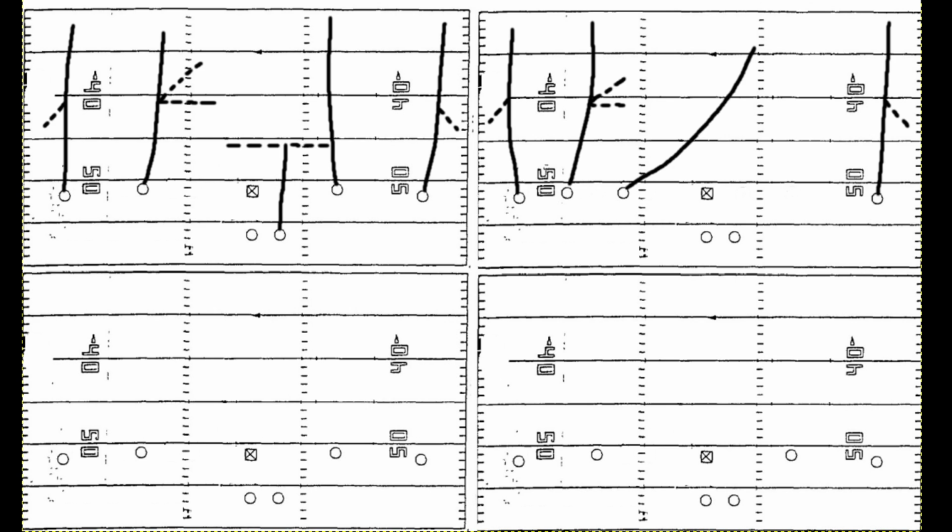is 4 verticals. And on the left here is going to be the first play we see in 4 verticals. And it is as it sounds. We have 4 receivers running vertically up the field. And it's not that simple.